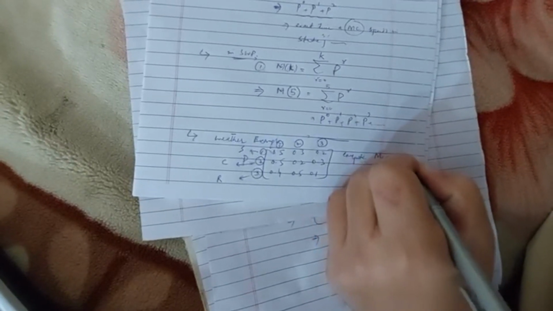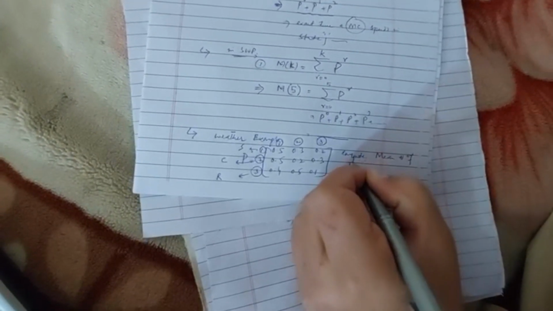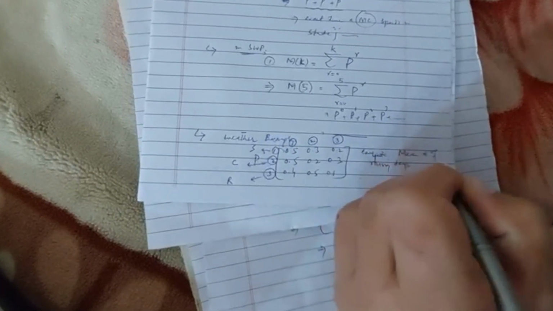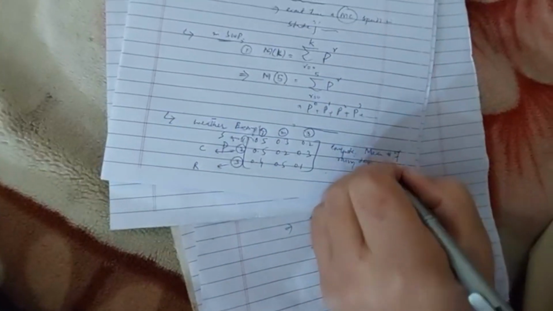What they want us to compute is the mean number of rainy days in a week.